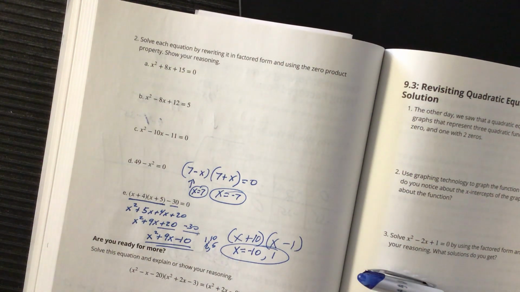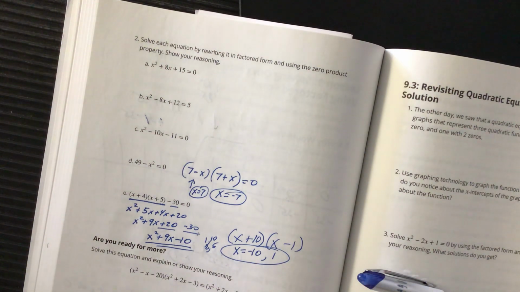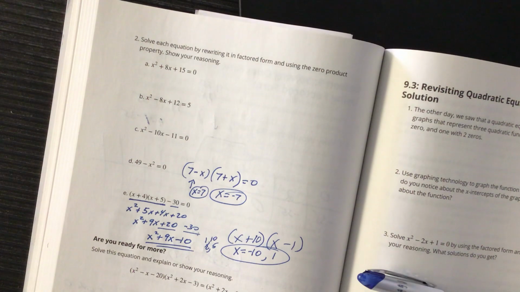Those would be my solutions. So factor it, and then what makes it 0? That's what you're doing. What makes each part of the parentheses 0? So why don't you try the other 3 there? Give you about 3 minutes, 1 minute per problem. Then we will go through them.